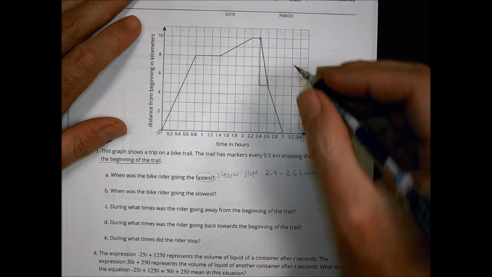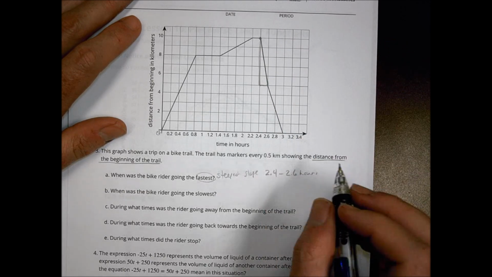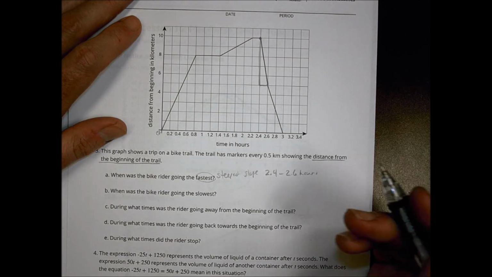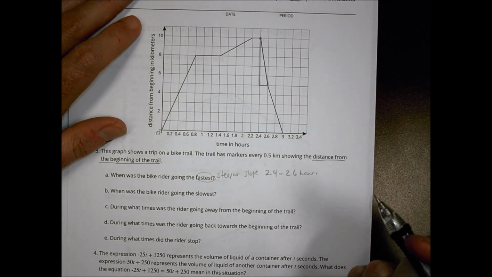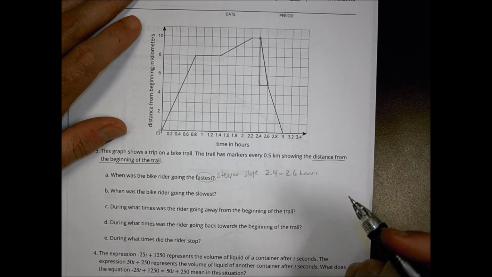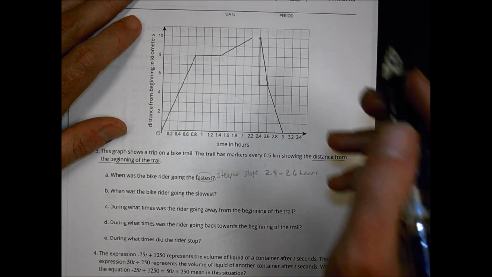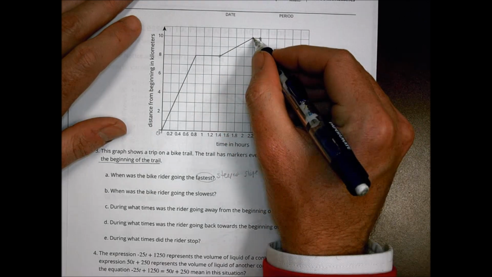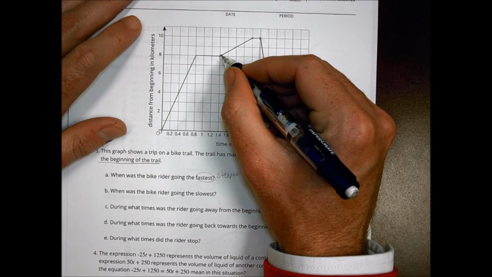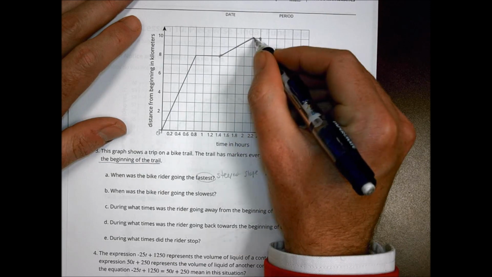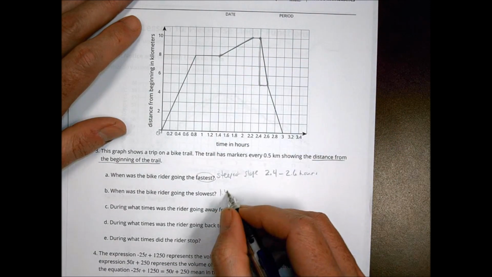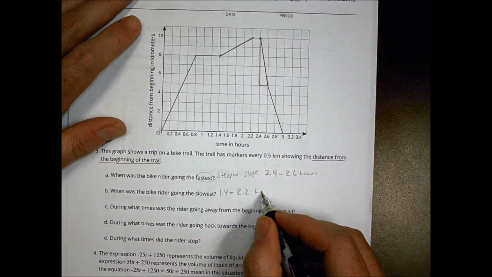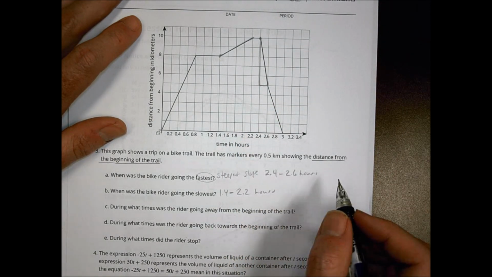When was the bike rider going the slowest? Now we're not going to count when he stopped, because obviously that is pretty slow. But he's not going at all, so it's not going slow, he's just done. So when does it have the flattest slope? And these are pretty steep. I noticed this point here, from here to here, is our smallest slope. So we would say that from 1.4 to this point right here, which is 2.2 hours, is when he seems to be going the slowest.